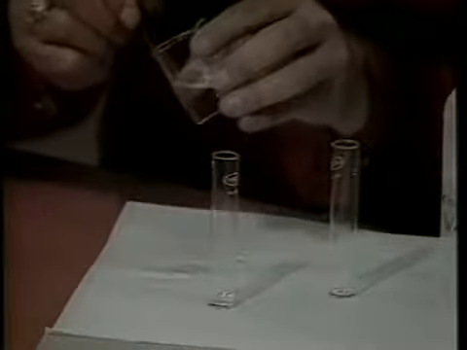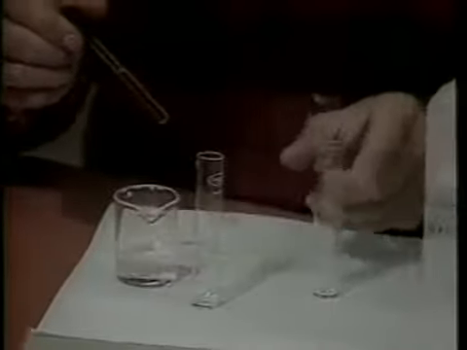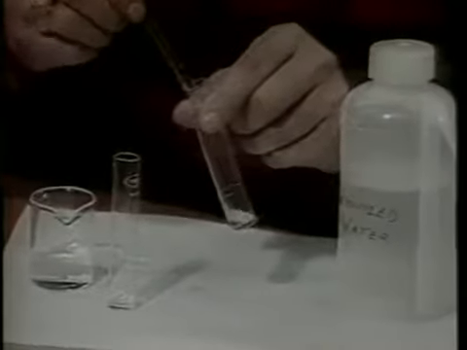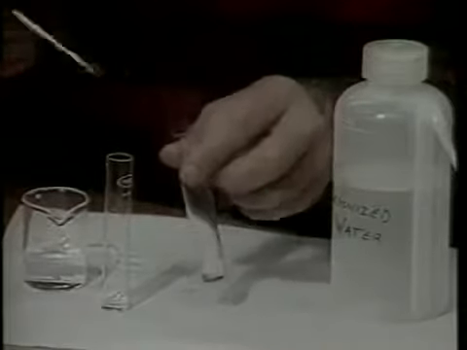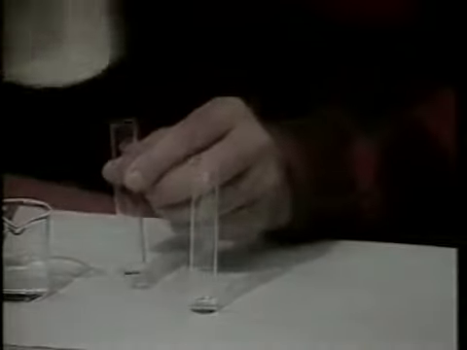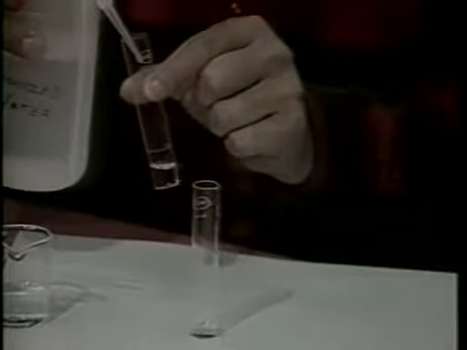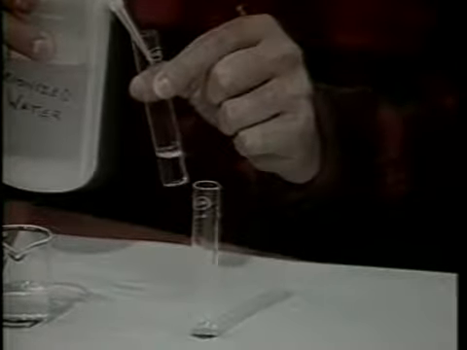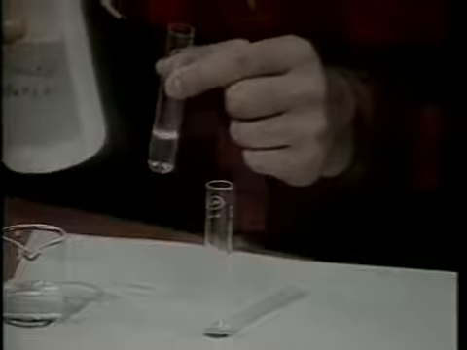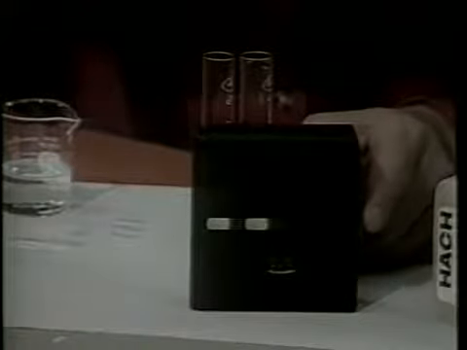To do a 5-fold dilution, fill the calibrated eyedropper provided to the 1 ml mark with pond water. Transfer this into one of the tubes and repeat for the other tube. Then add 4 ml of distilled water to each tube. This makes a total of 5 ml of diluted sample, and this sample is diluted 5-fold. Then, test for ammonia as described. The result read off the color wheel is then recorded.